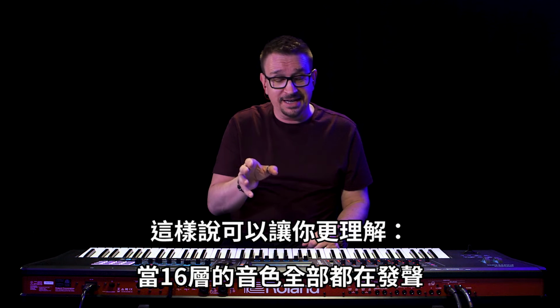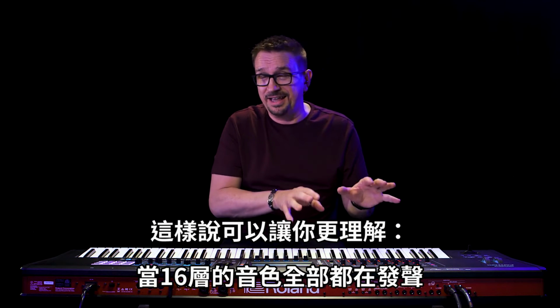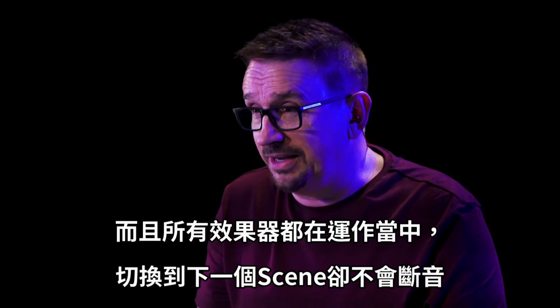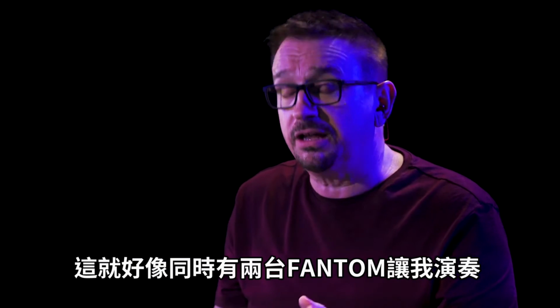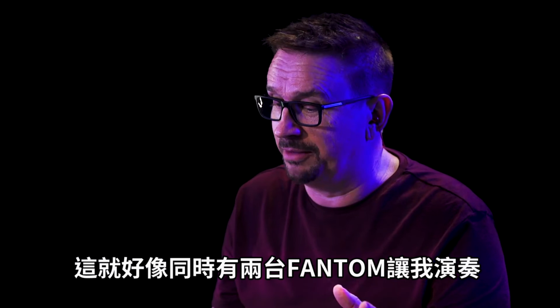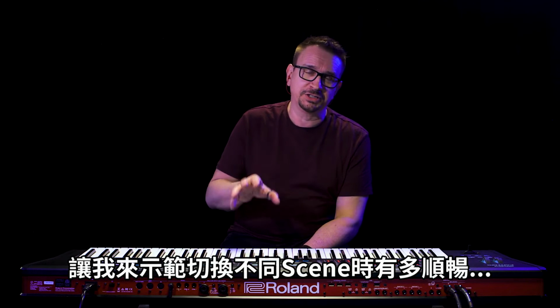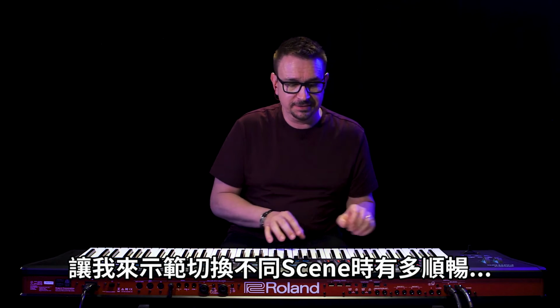Now the thing to understand here is that there are 16 layers happening and all of their effects are happening as well, and I'm moving to the next scene without a glitch. That's like having two FANTOMs playing at the same time. So let me show you how smoothly you can change from one scene to the next with no glitching.